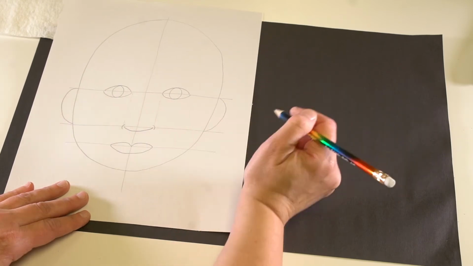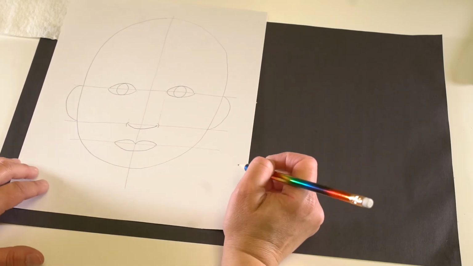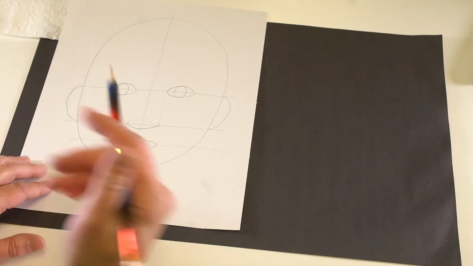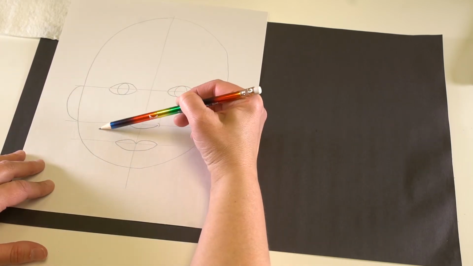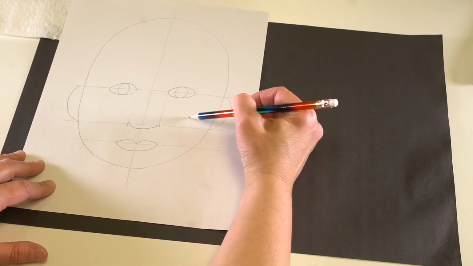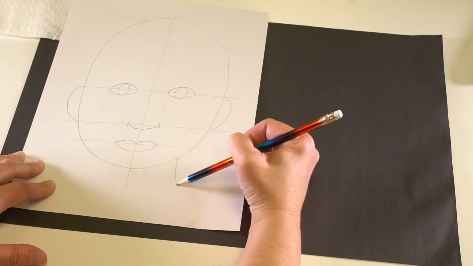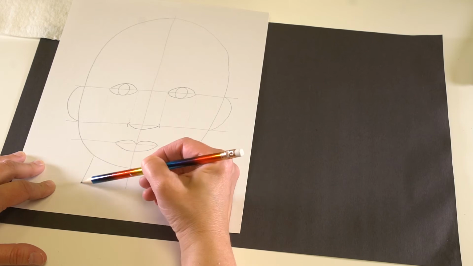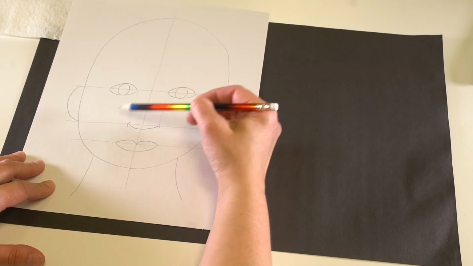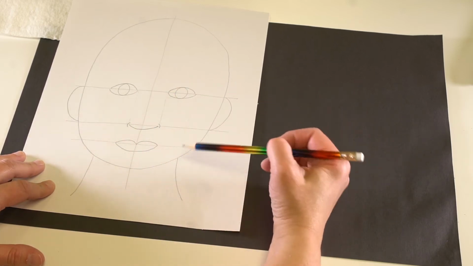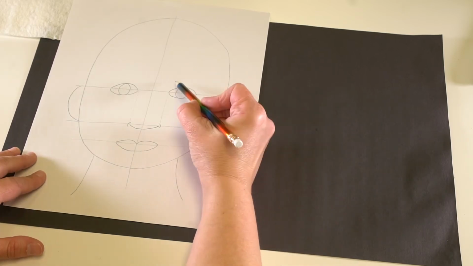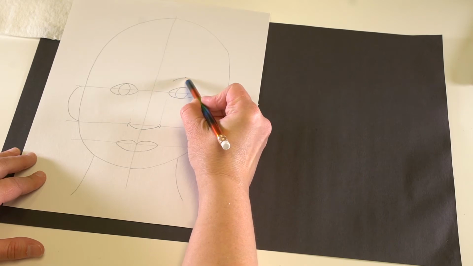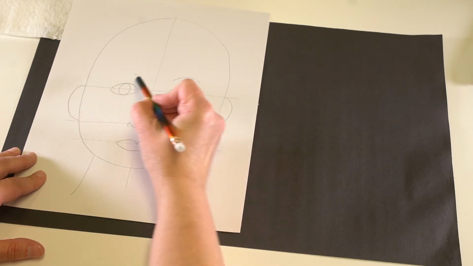You can check for yourself, but your ears usually are as tall as the space between your nose and your eyes. And then to make your neck, you can measure from the edges of your eyes, and that's where you can draw the line for your neck. Now remember, we'll erase all of these lines before we're done. You can add eyebrows at this point, and they just go right above the eyes.